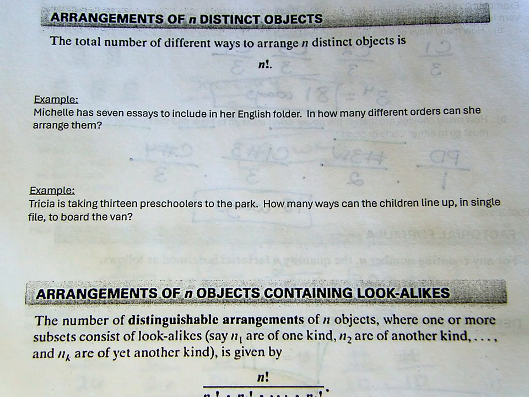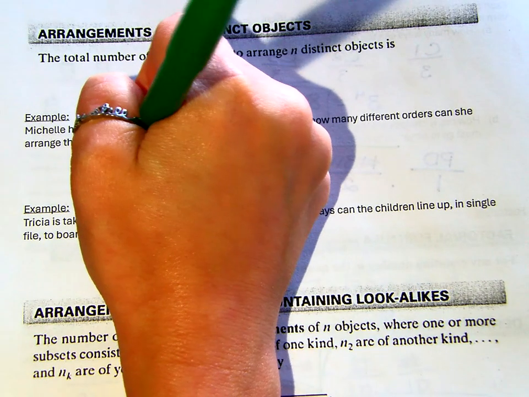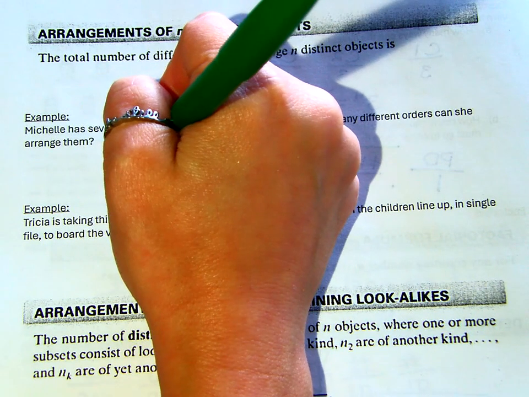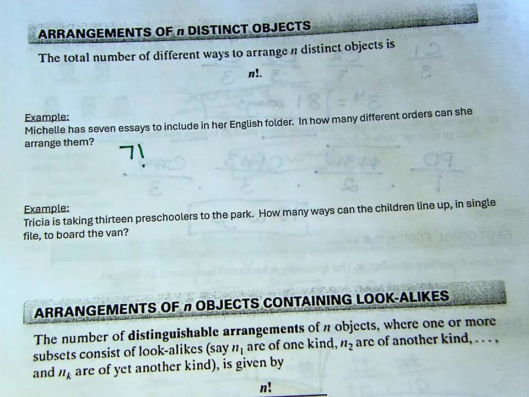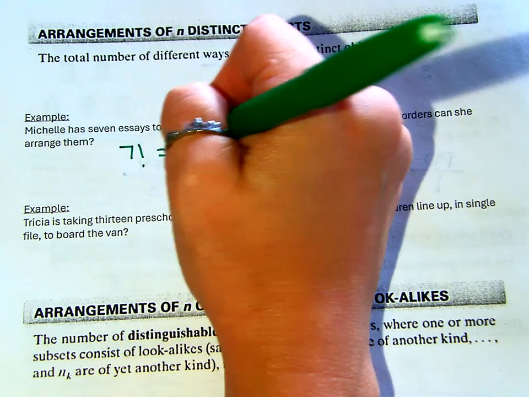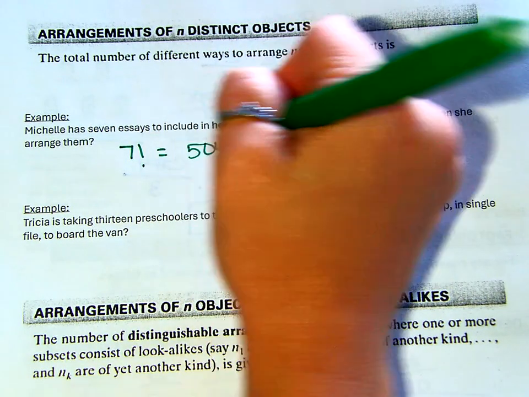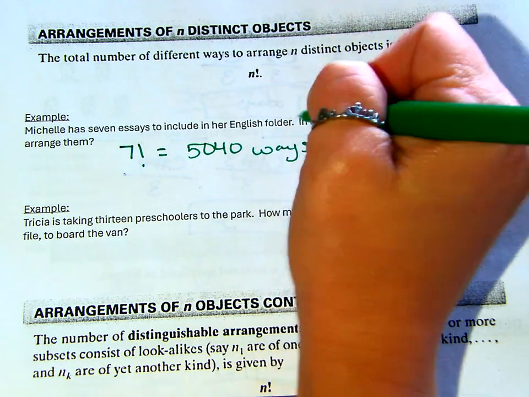So Michelle has 7 essays to include in her English folder. How many different orders can she arrange them? 7 doesn't sound too ginormous. But when we think about 7 for the first essay, and then 6 options for the second, and 5 options for the third, and so on and so forth, 7 factorial is 5,040 different ways she can arrange her essays. 5,000 ways. Just with 7 items.